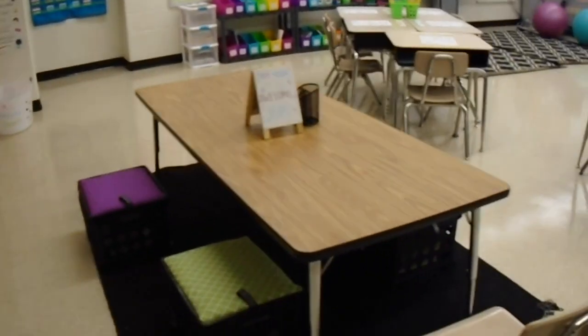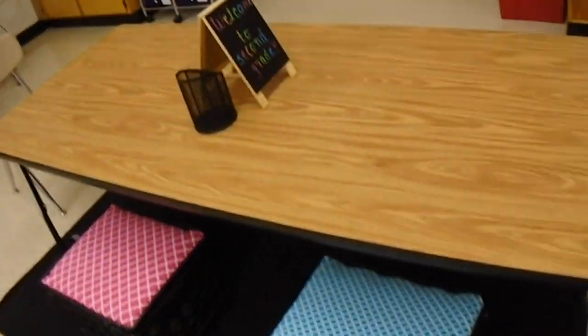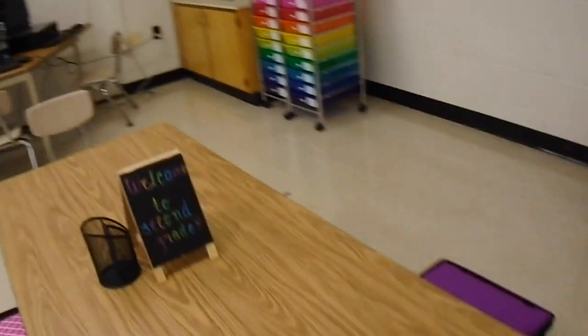Over here I have my writing table. I have a bunch of grade seats down here, and then I'll put pencils and different materials in that little container here. But it's also where my students will do different math games and things like that over here too.